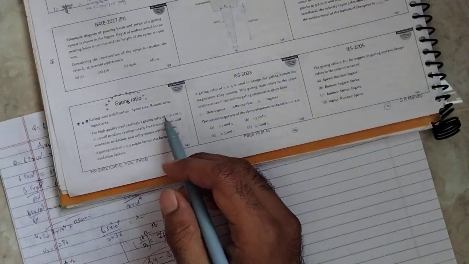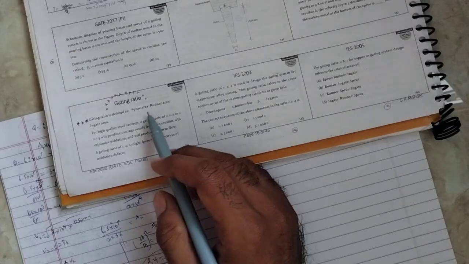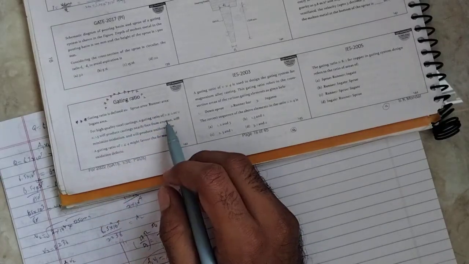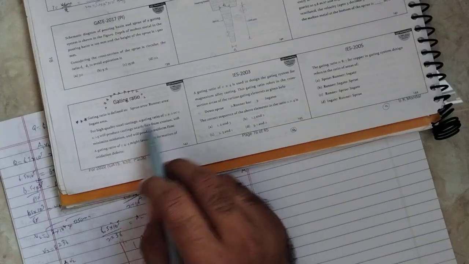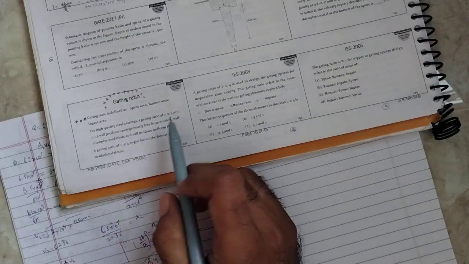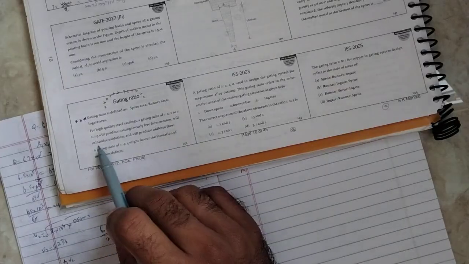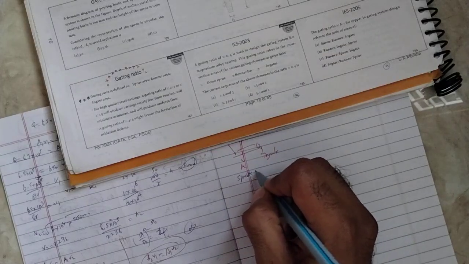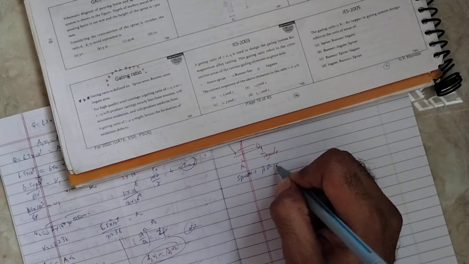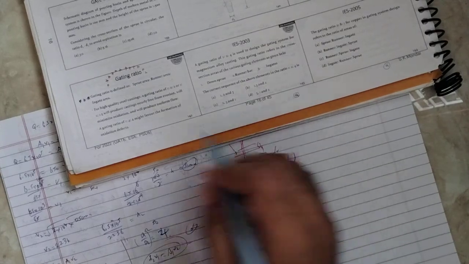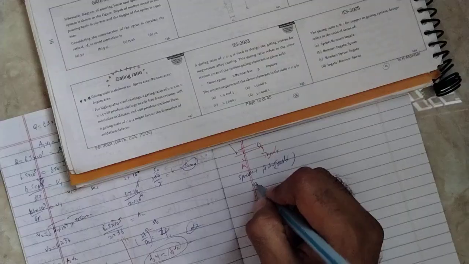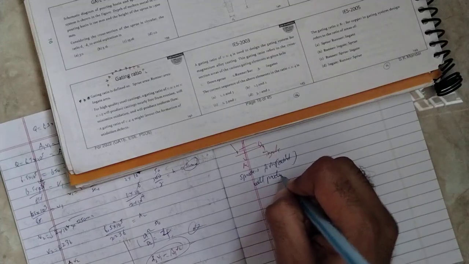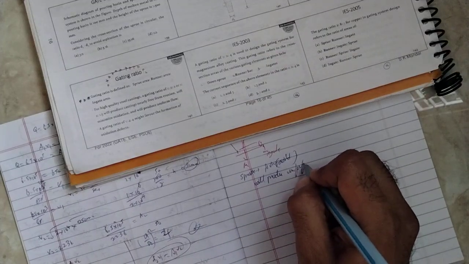So you can see the gating ratio 1:2:2 means the sprue area is lesser, but the runner area and the inlet area are a little bit higher. The sprue area being a little lesser means it is free from erosion and will minimize oxidation. So the sprue area is so much important. Sprue area is important for oxidation and will produce uniform flow.